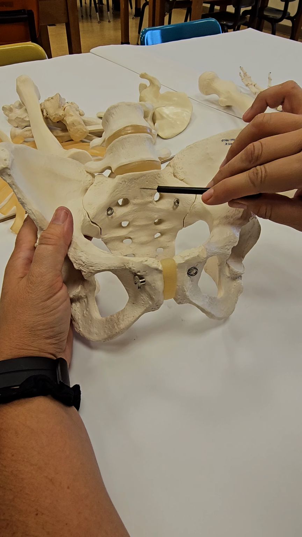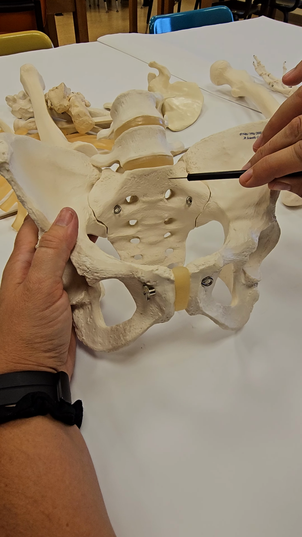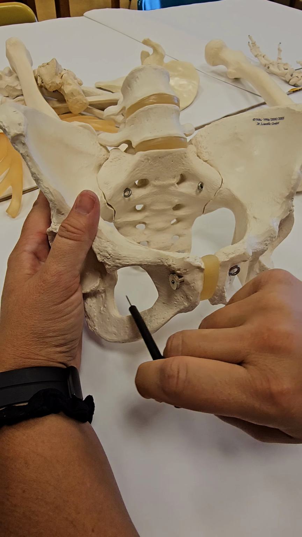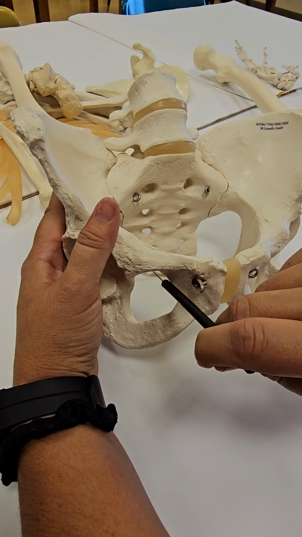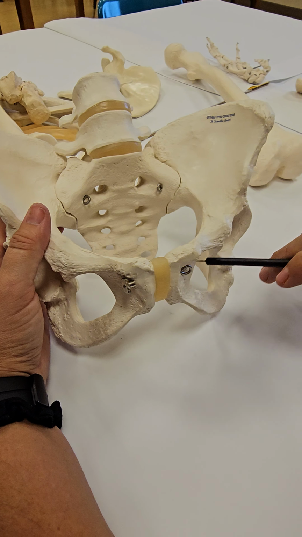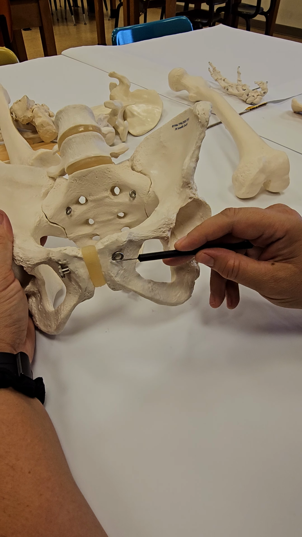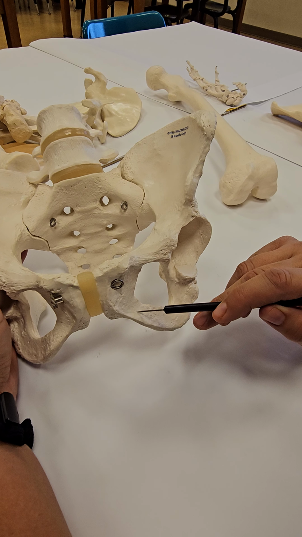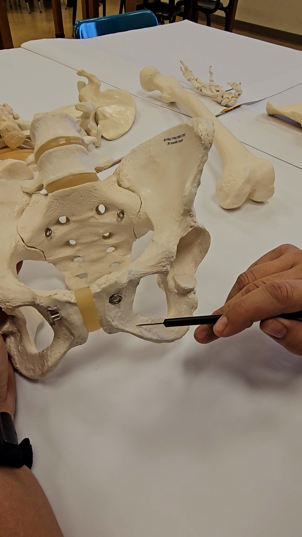This anterior aspect of the sacrum is called the sacral promontory. When we look at the pubis, we can see this big hole. This is called the obturator foramen on either side. And then branching off the pubis, you have the superior pubic ramus and the inferior pubic ramus.